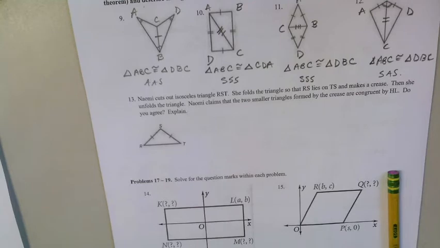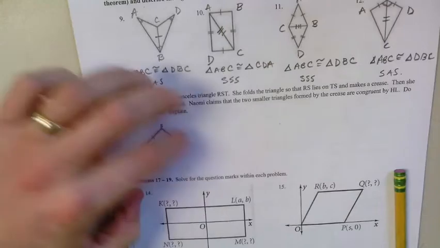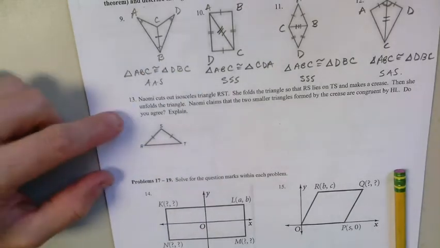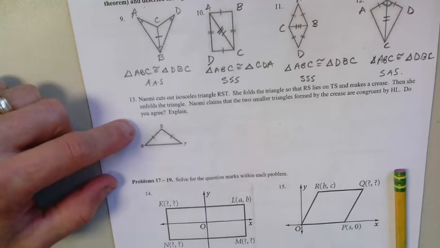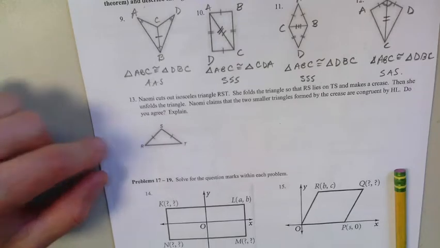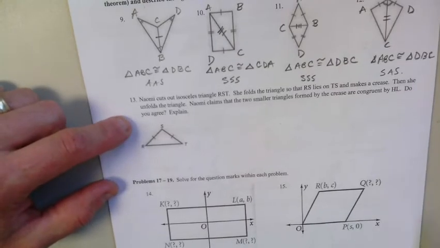All right. Number 13, Amelia cuts out an isosceles triangle, RST, excuse me. She folds the triangle so that RS lies along RT. So this segment lies along this segment. Then she unfolds the triangle. Naomi claims that the two smaller triangles formed by the crease are congruent by HL. Do you agree and explain?